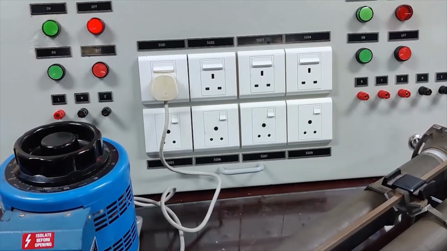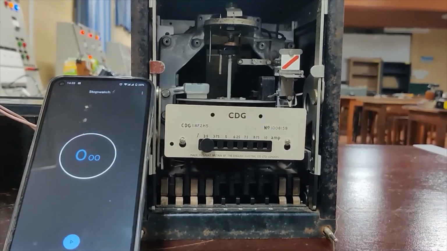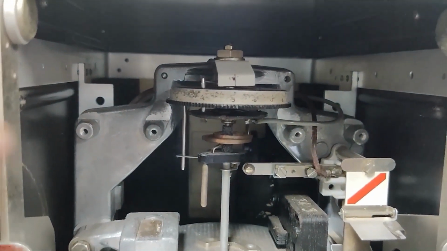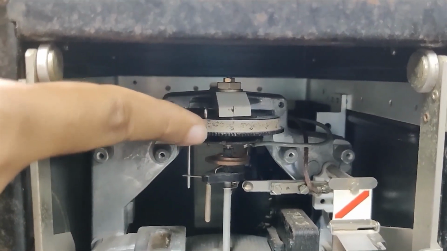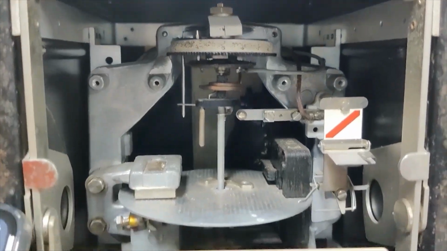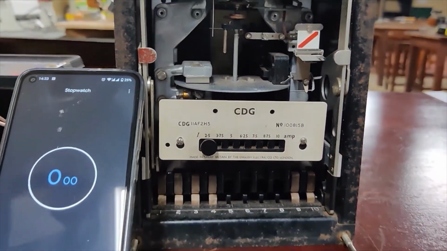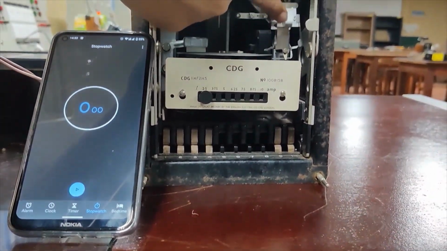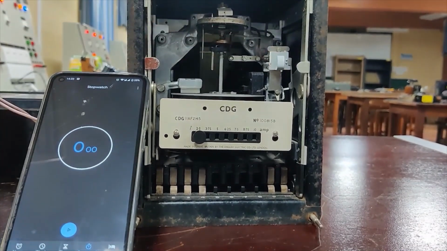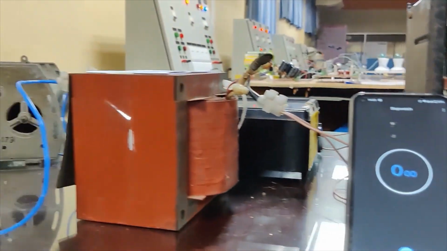Make sure the time dial setting is 0.5 and the current setting is 2.5. Set the flag into its original position. Now you are ready to take down the operating time.